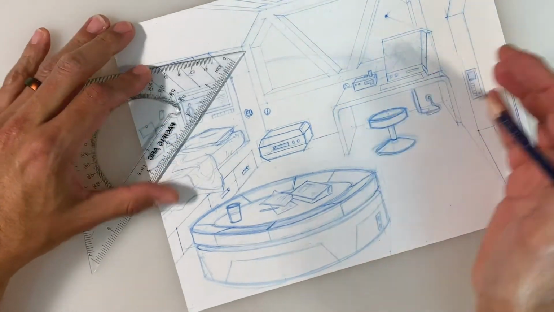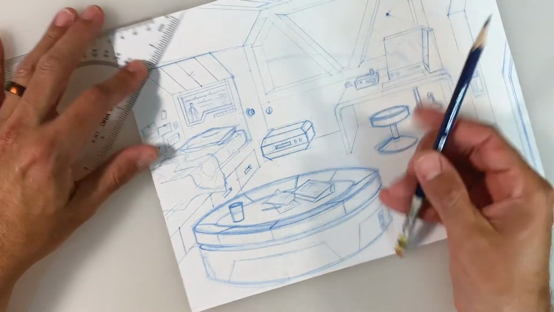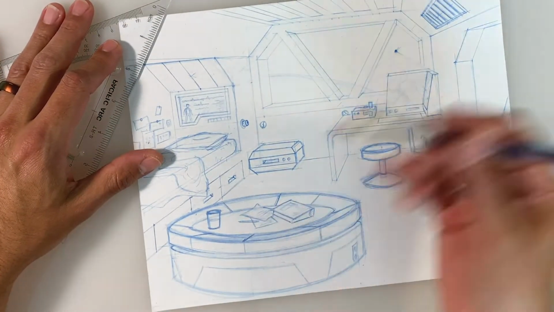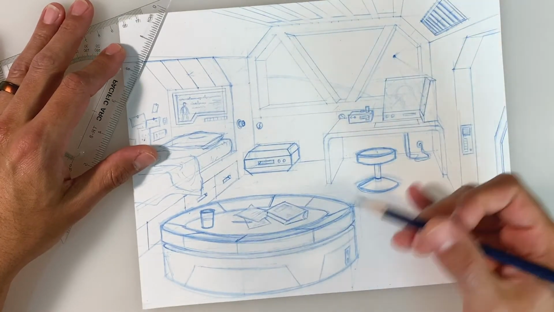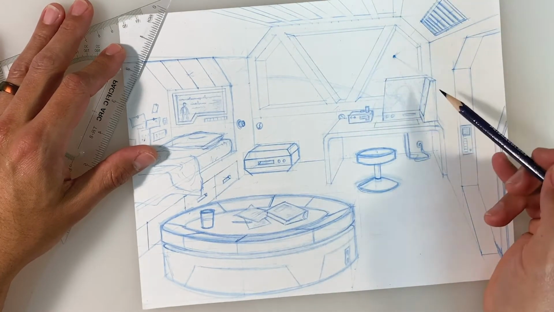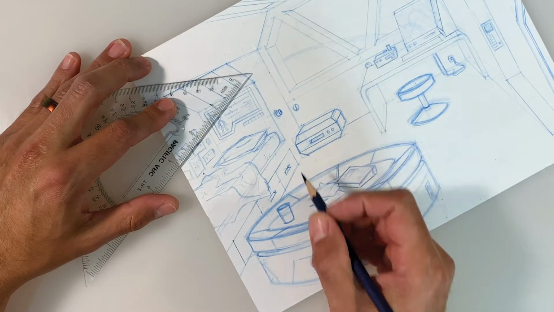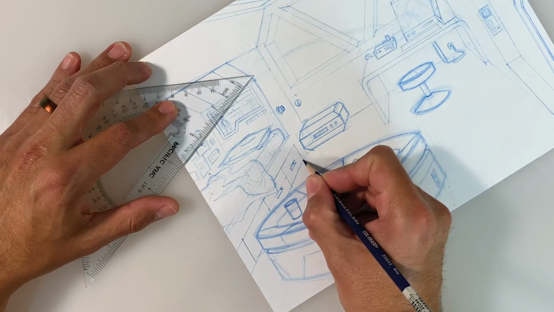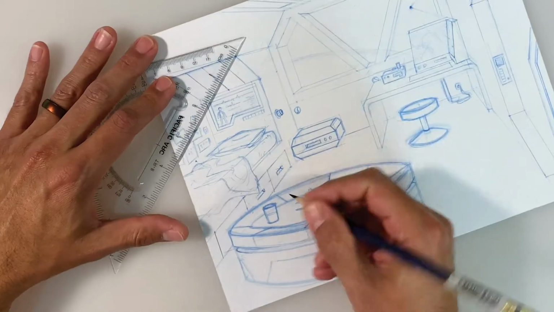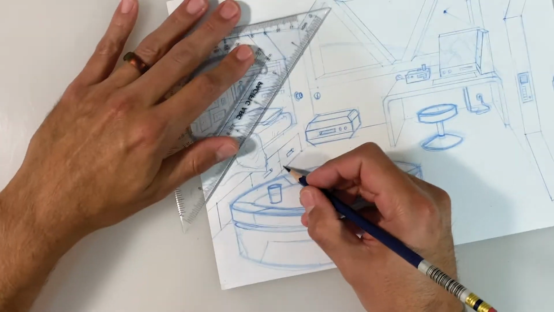Something I try to look for, I guess, is a way to make things three-dimensional. Okay, because we're obviously dealing with something that's two-dimensional, but how can I make this look more three-dimensional? One thing I can do is give things a little bit of an edge, or a little bit of a lip here. So like this set of drawers here.